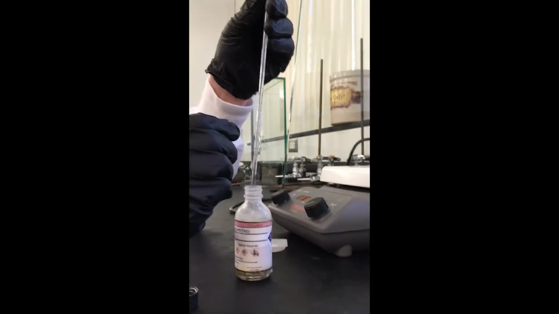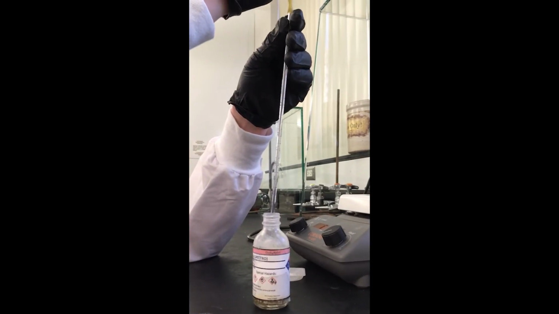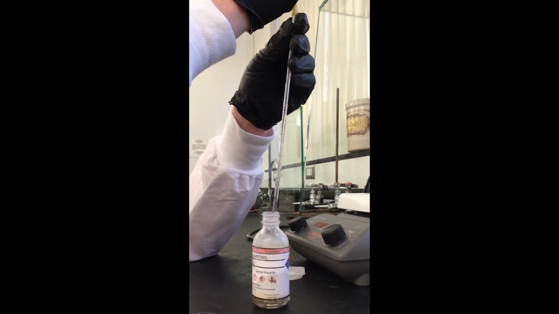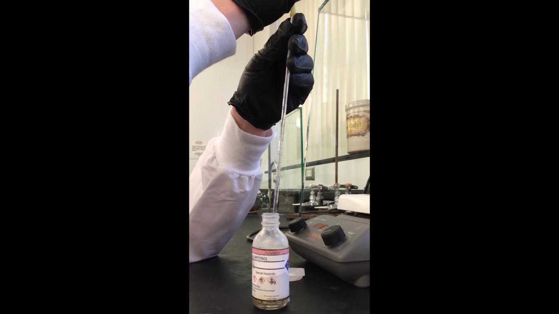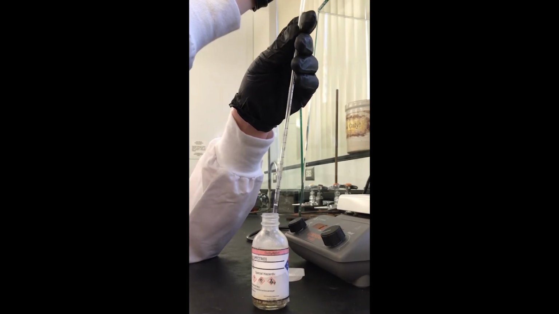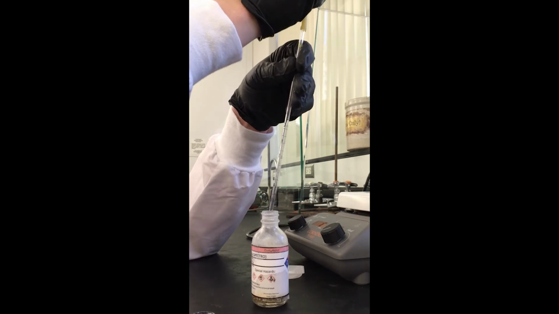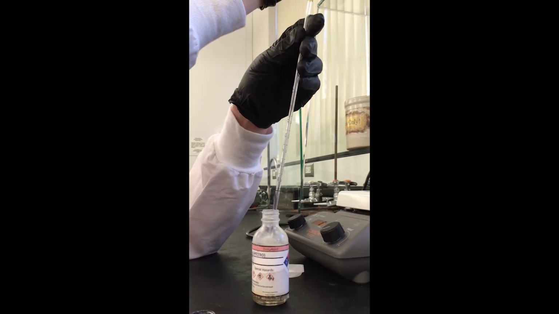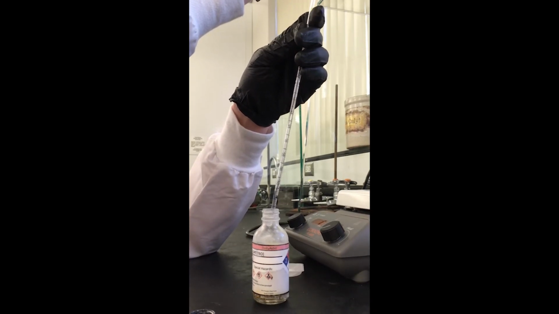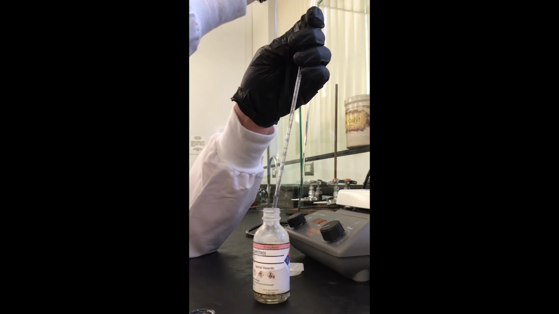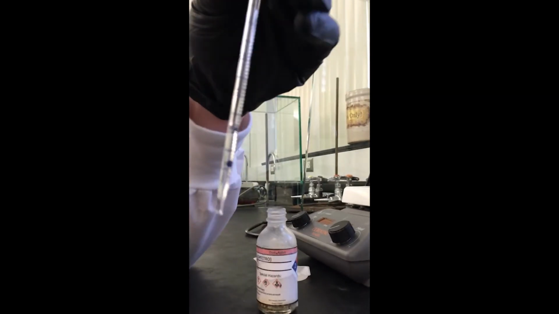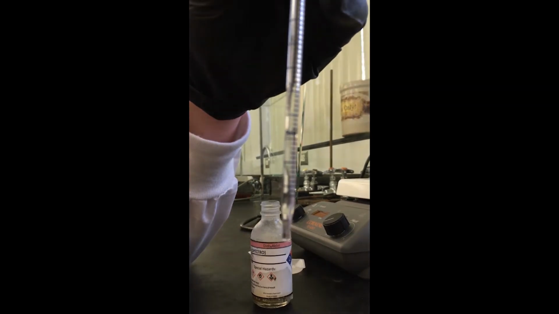It's actually 100. Okay, and then I'm also going to measure out 200 microliters of xylene. You can see right there at 0.2.